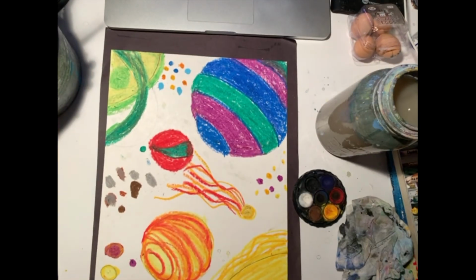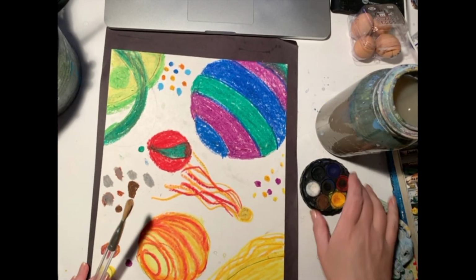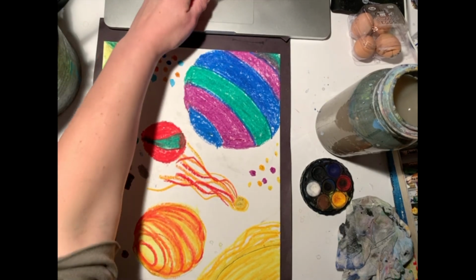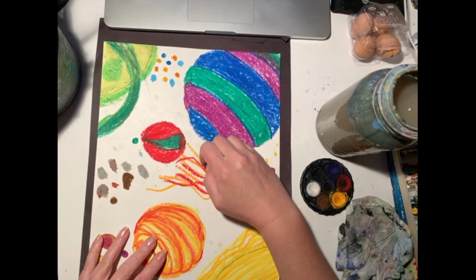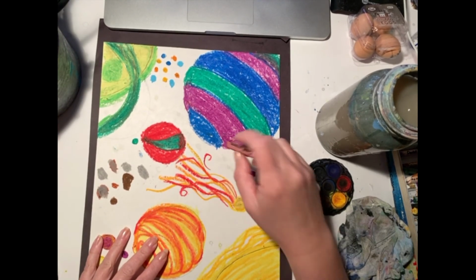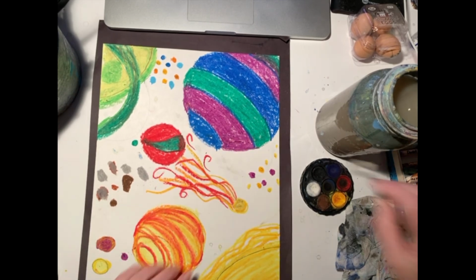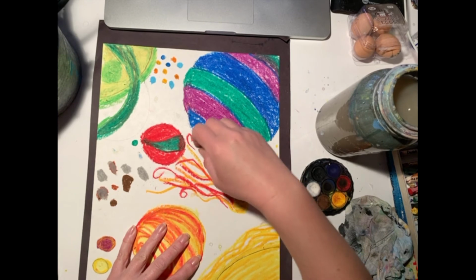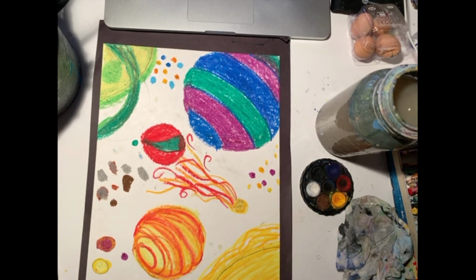So you can choose, I would say, a blue or a purple would be nice for your night sky. Even though our planets are all fun colors, we want to keep the sky a little bit like we would see it in the solar systems that we can see through telescopes here from Earth. So we'll keep that background color right.